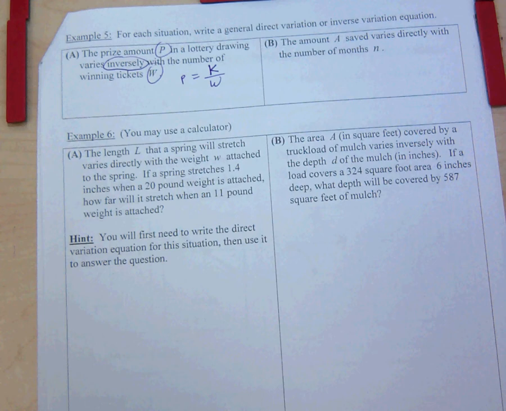Think about that. The more winners, the less money each winner gets, right? So as one's going up, the other one's going down. That's inverse, right? Yes? Okay.